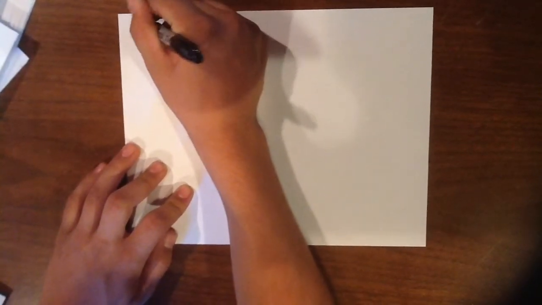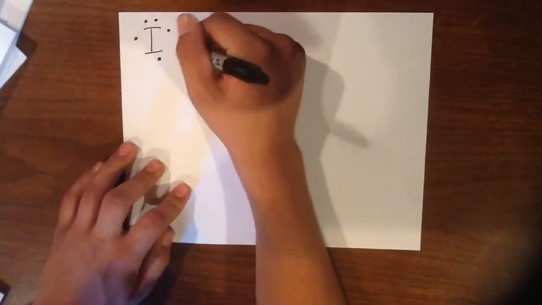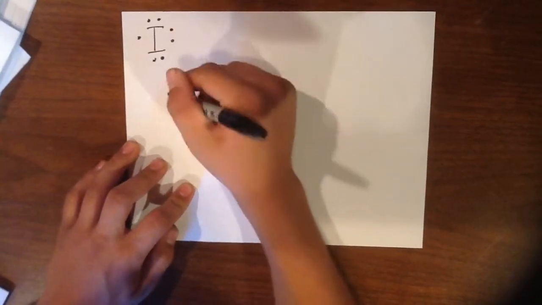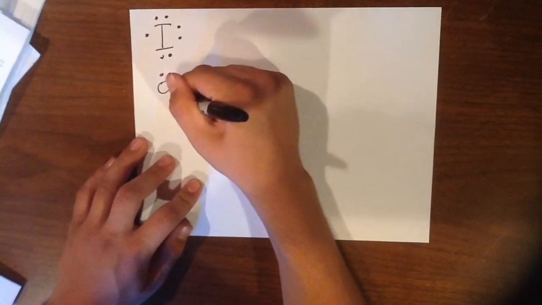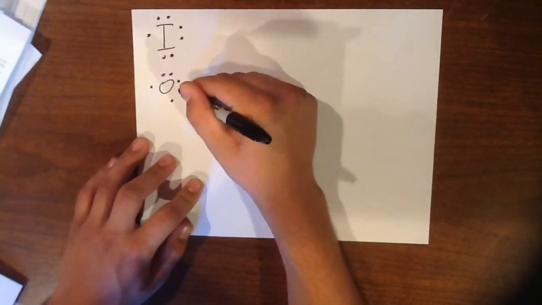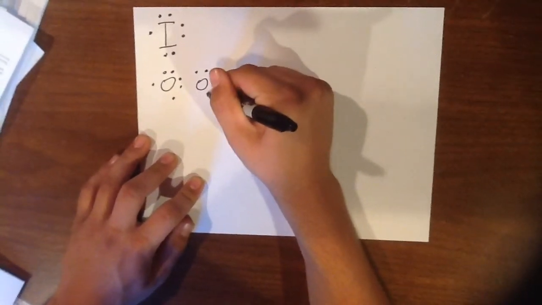Iodate is a polyatomic ion that has 1 iodine and 3 oxygen in it. The iodine contains 7 valence electrons in its outer shell, and each of the oxygen contains 6 valence electrons in each of their outer shells.